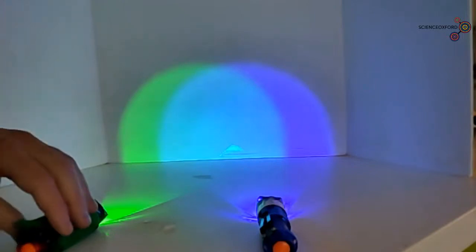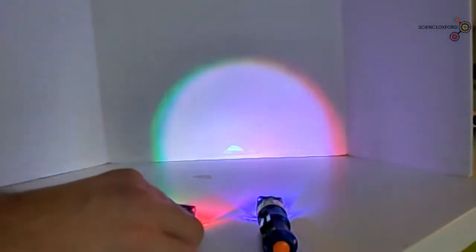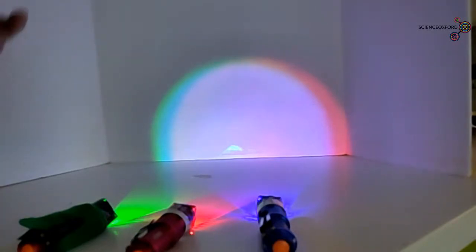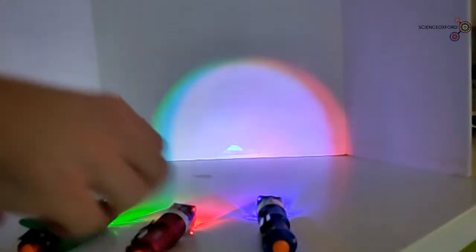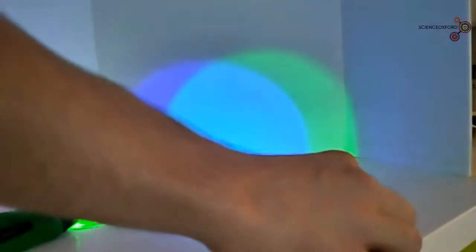But if I mix red, green, and blue all onto the same place, you can see that it recreates white light here in the middle. Okay, so I've got my red, green, and blue all coming back together to combine to make white light. Now, it's not just colored lights we can play around with, but we can also play around with colored shadows.